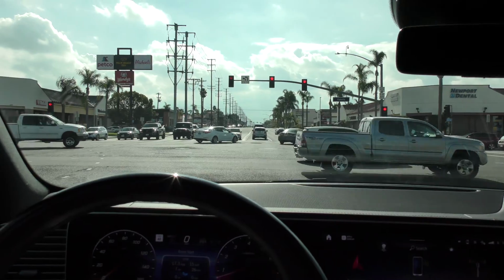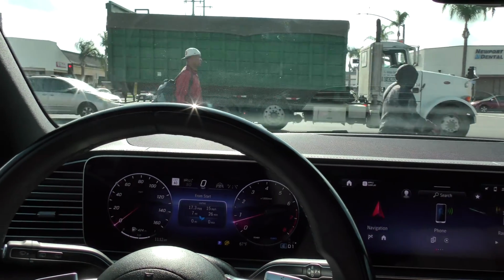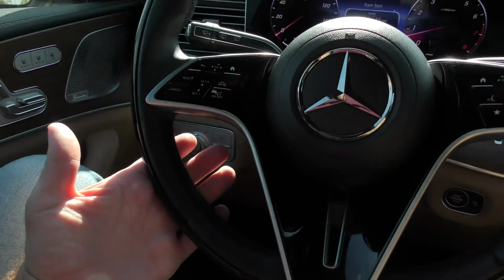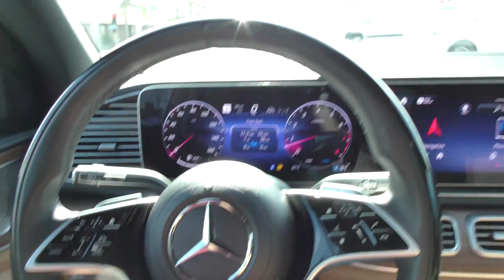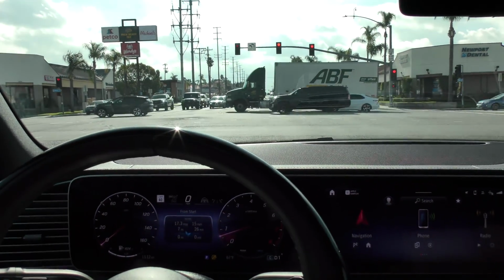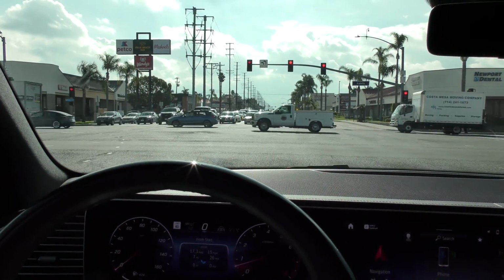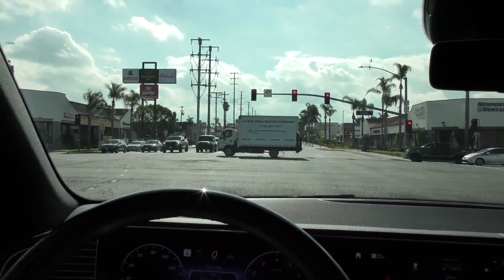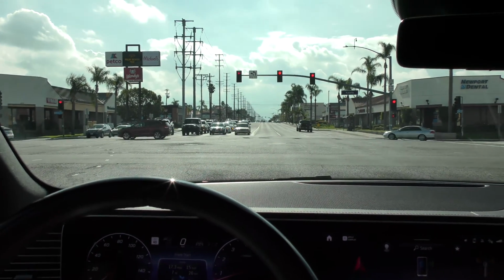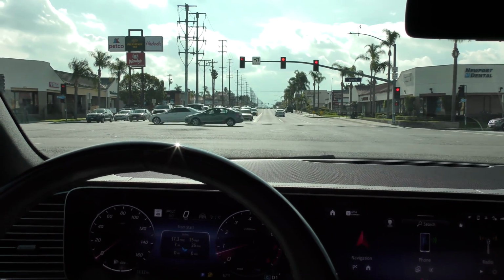So this is not a full self-driving system. You still need to pay attention. You need to keep your eyes on the road, be aware of your surroundings, keep your hands on the steering wheel. This car has the lane change assist, which I'll demonstrate for you later on the highway. But even though that is hands-free, the rest of it is not. It's a little bit of an anomaly in the system. So for now, we will just sit here at the stoplight and wait patiently for it to turn green.